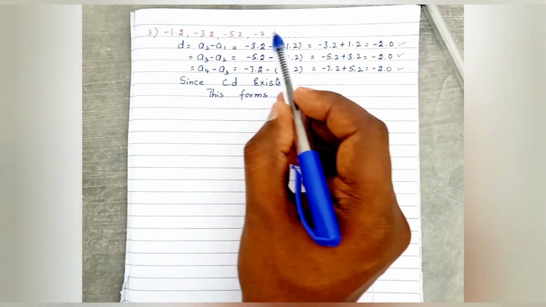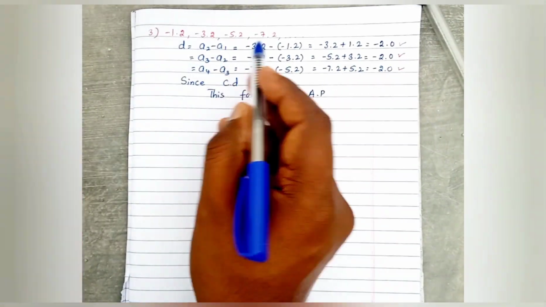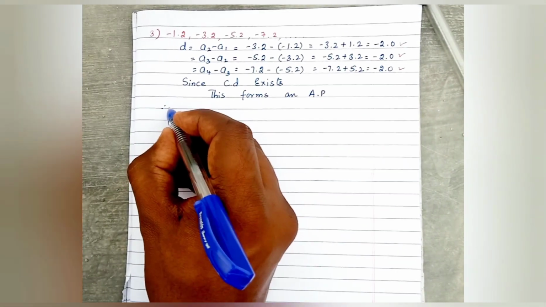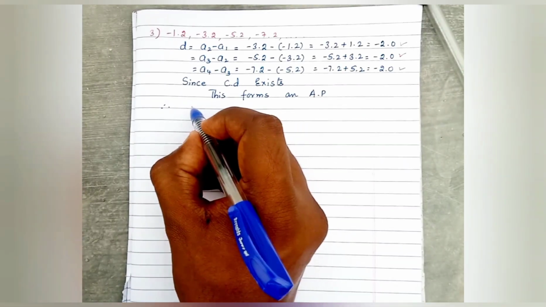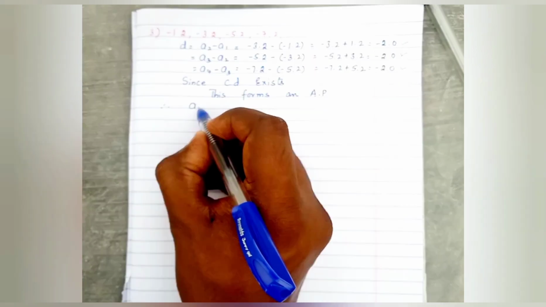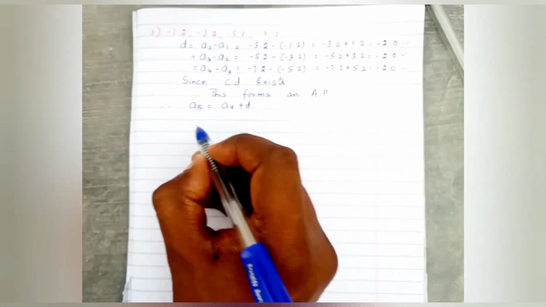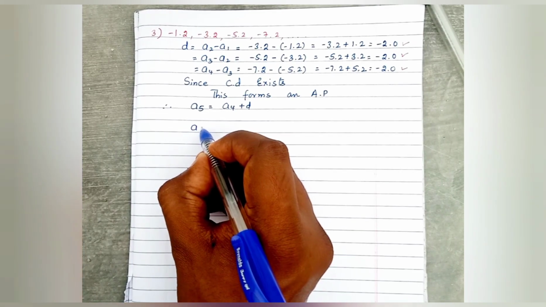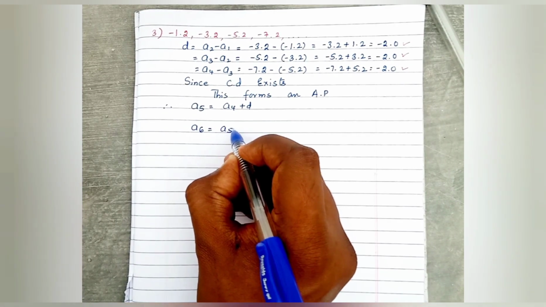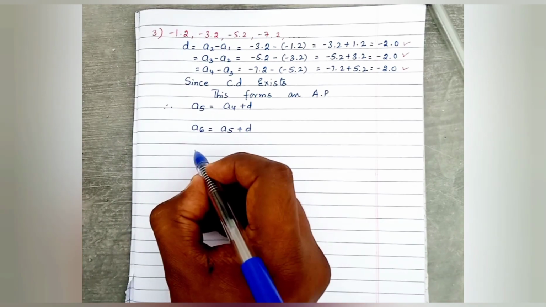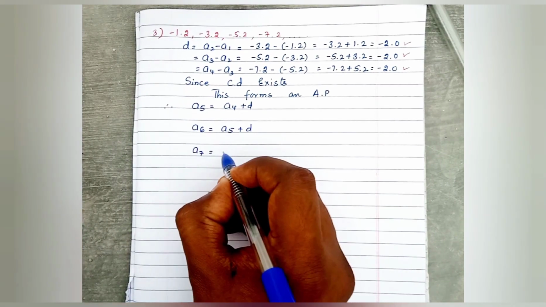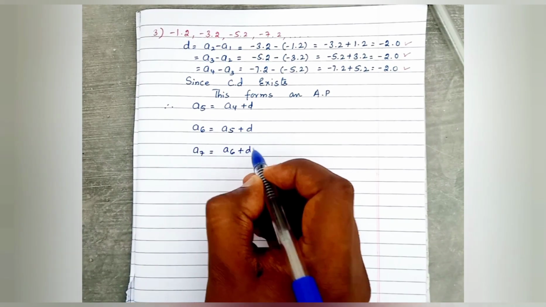What is the common difference here? It is minus 2.0. Now students, they have given 4 terms. I should find out the 5th, 6th and 7th. A5: for the 4th term I should add D. For the 5th term I should add D. The same way, to find the 7th term I should add D to the 6th term.